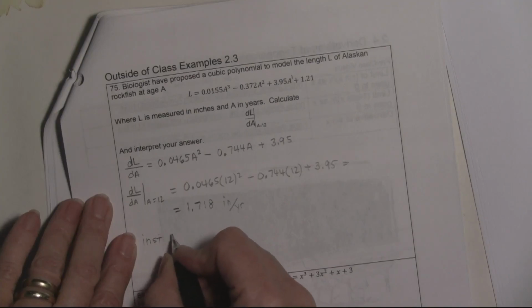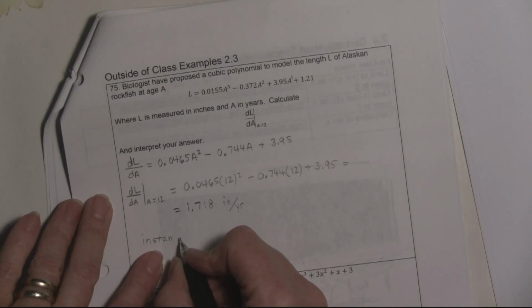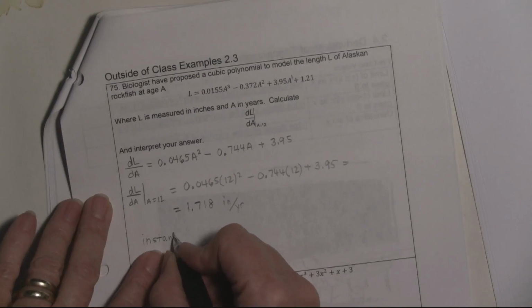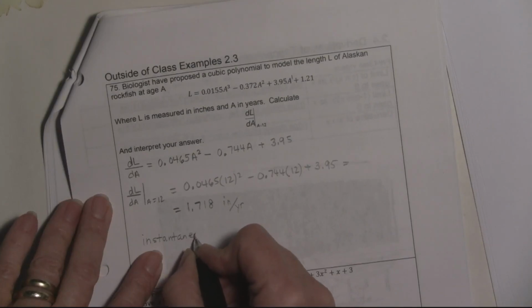I have to think about how to spell instantaneous. I'm actually over here trying to look on my phone on how to spell instantaneous without anyone knowing that I'm such a poor speller.